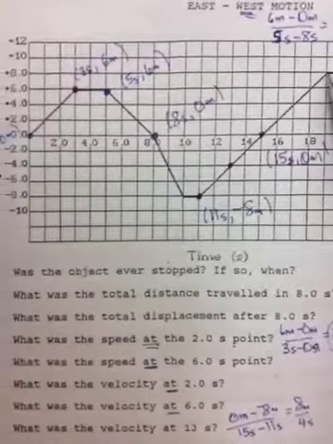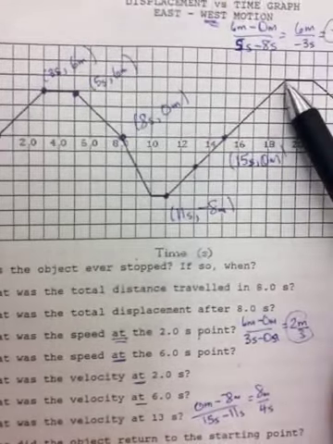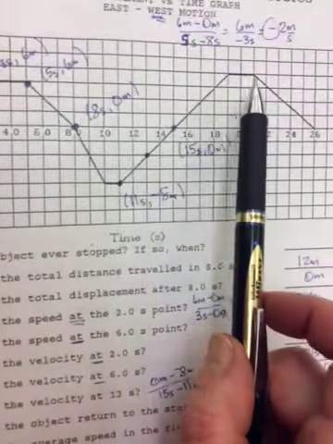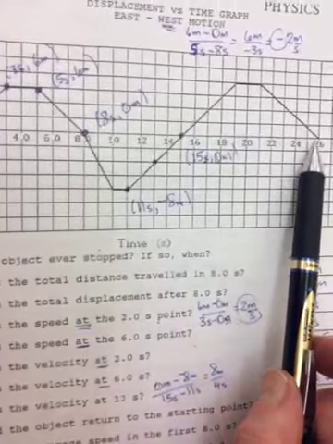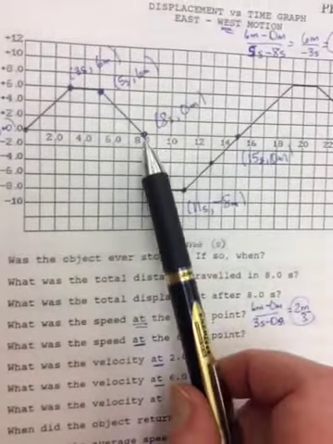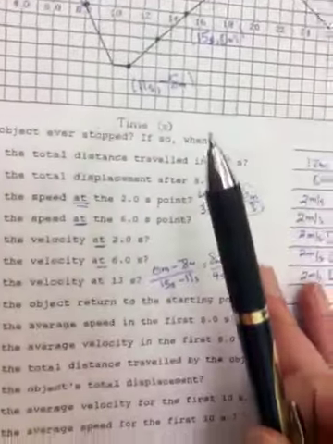It keeps moving, and it goes another 8 meters east, and it stops. And then it turns around, and it goes 8 meters west back to its starting point. So yes, it returned to its starting point at 8 seconds, at 15 seconds, and at 26 seconds.